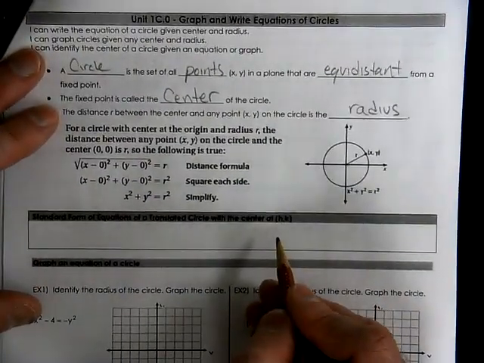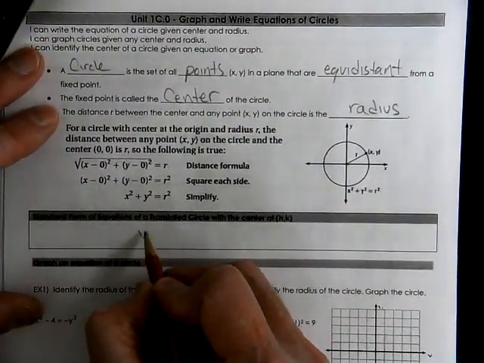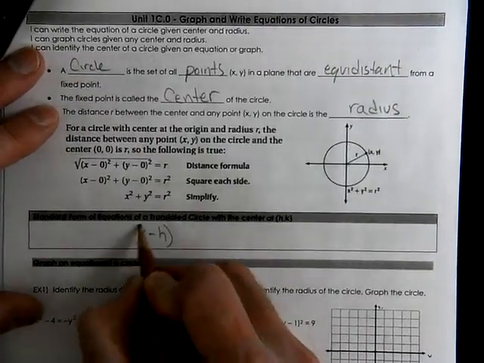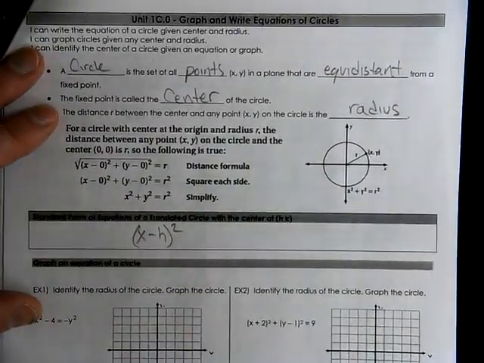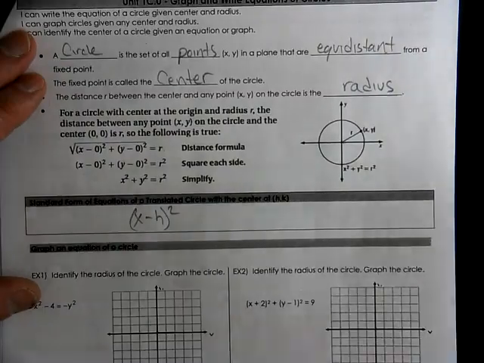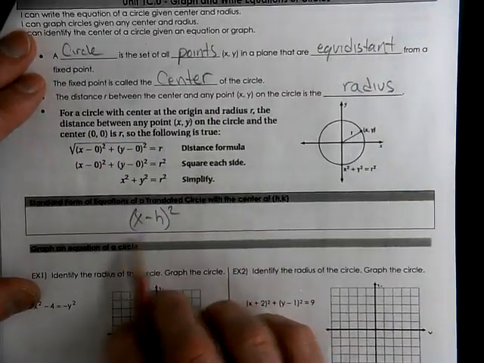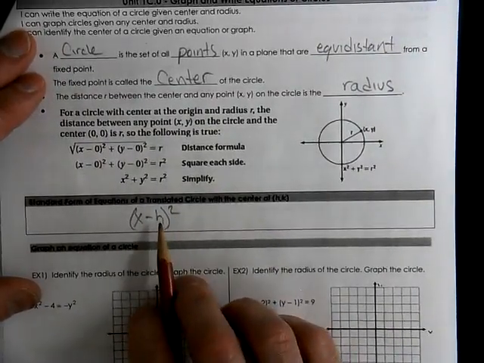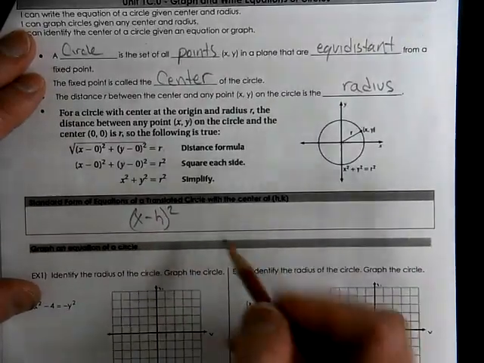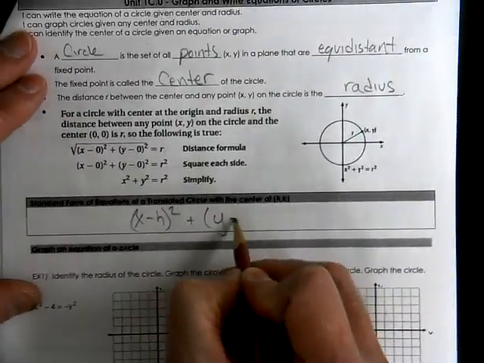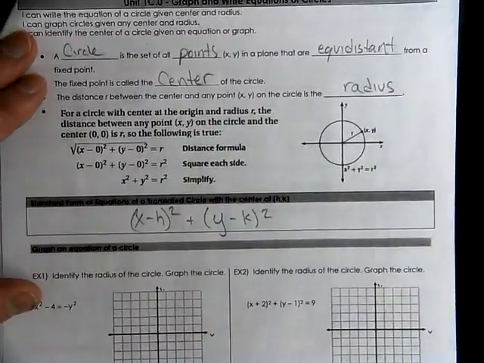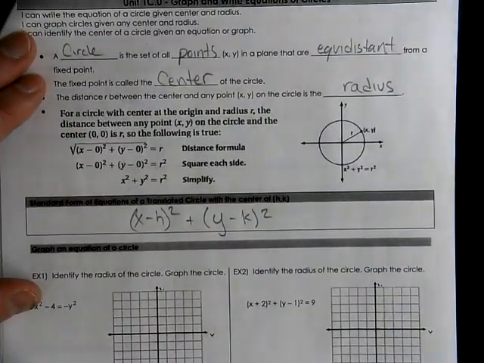If the center is not at the origin, or you're trying to determine your center, the center horizontal distance is your h, x minus h squared. You know what h means. You've worked with that in the past. Plus y minus k squared. You've worked with k before, so it means the same thing.